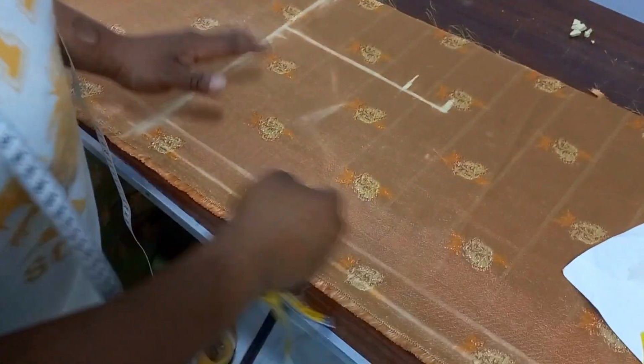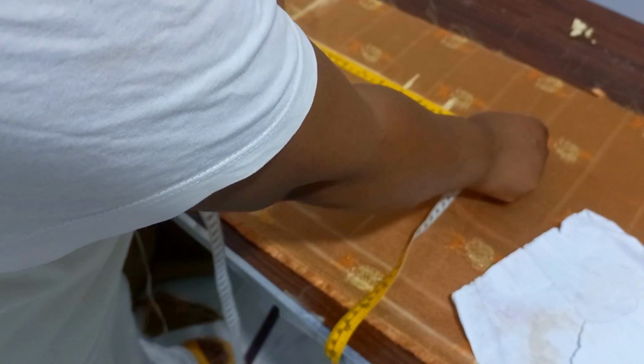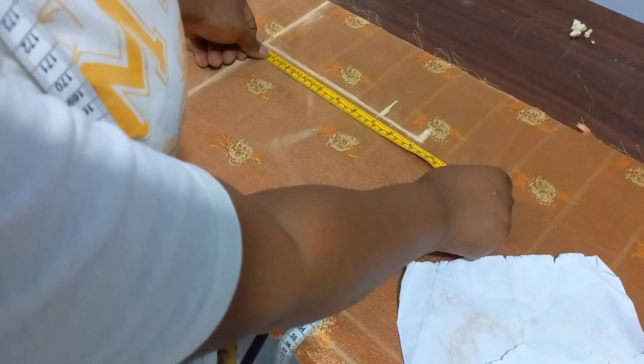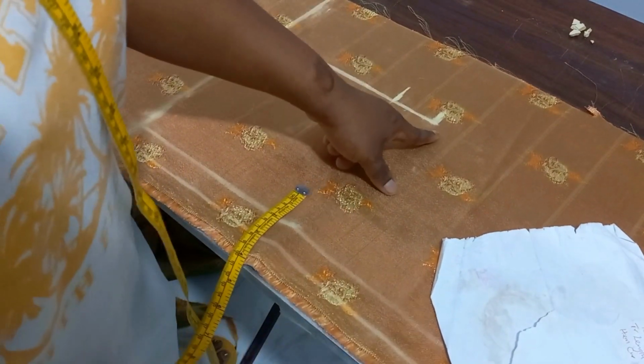Are you getting that? Then at that first line, when you divided your hip into 4, mine is 9. Let me move it here. That mine is 9.